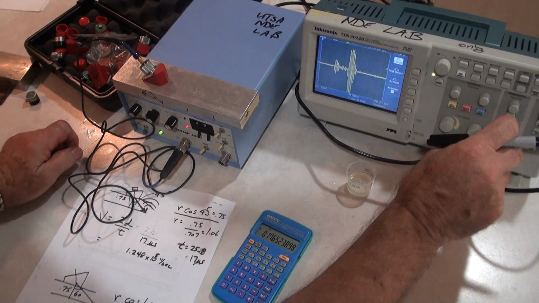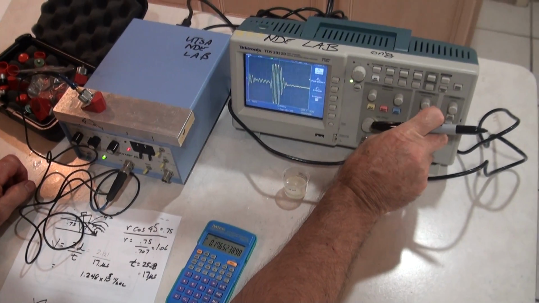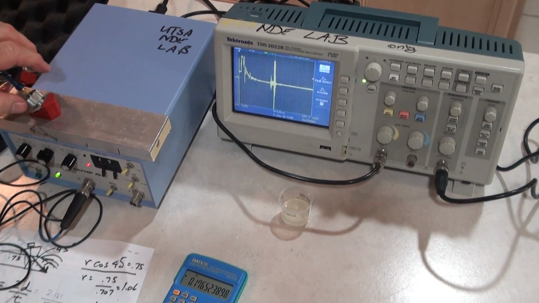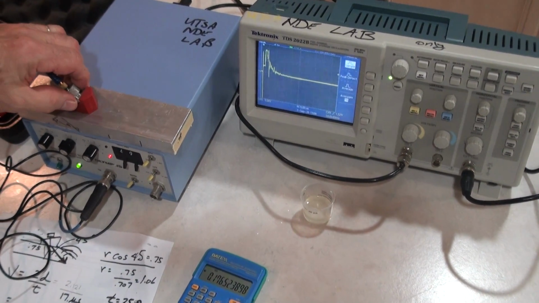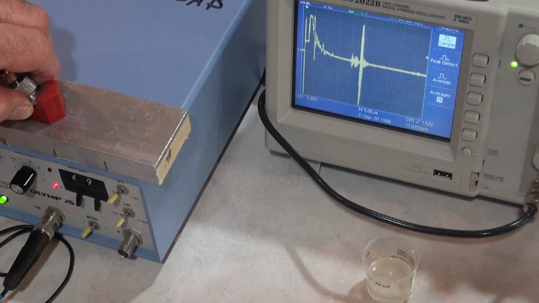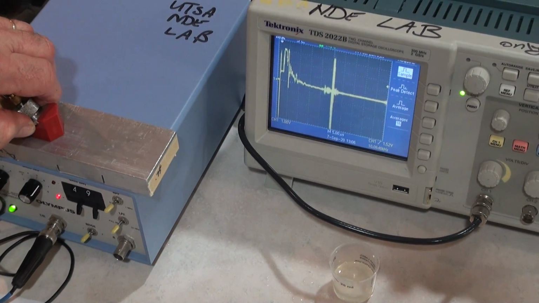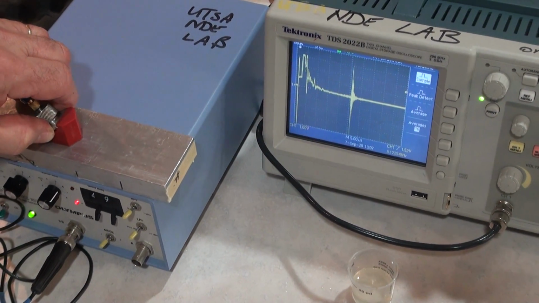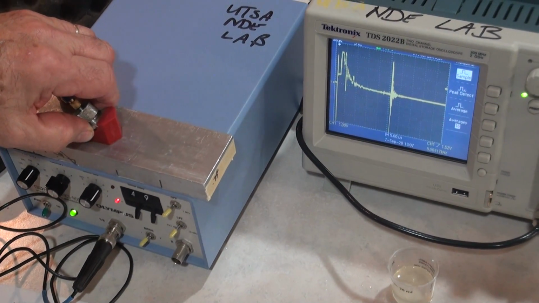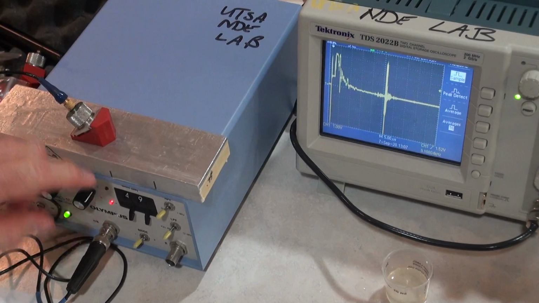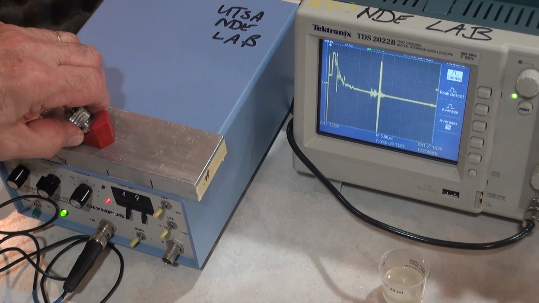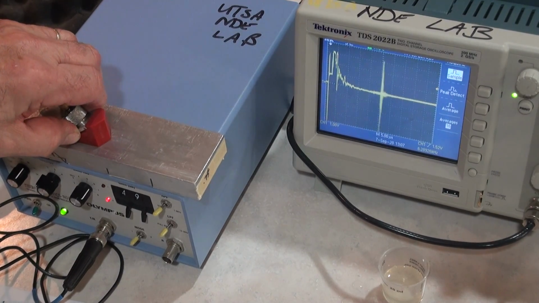Okay, now let me switch back to larger scale. Now let's see what we see with a deeper defect. If I get a deeper defect, first of all, notice that the actual corner reflector of the defect is always right in the middle of the screen, which is 25 microseconds, because that's that distance there. But now I've got the first signal appearing further out in time.